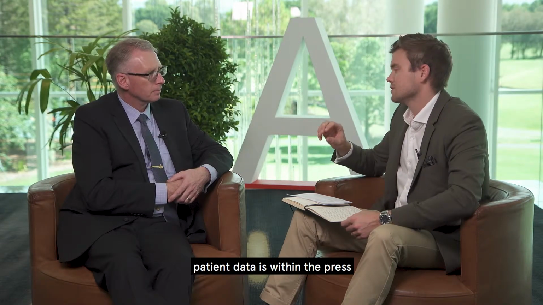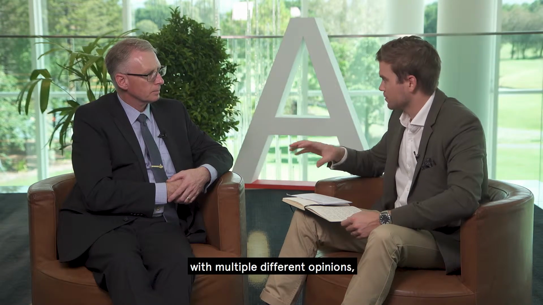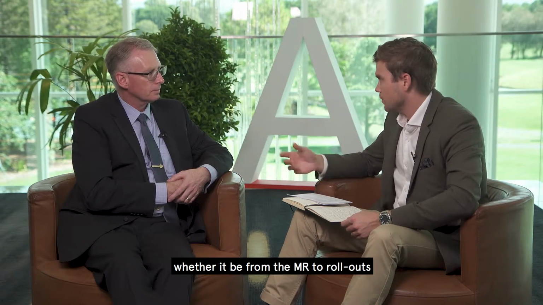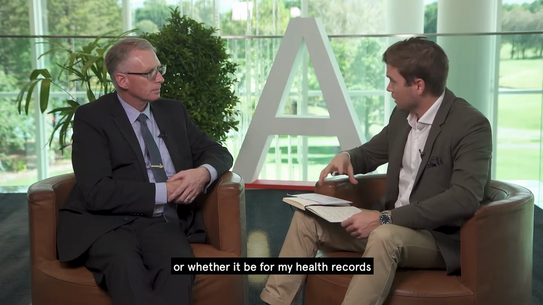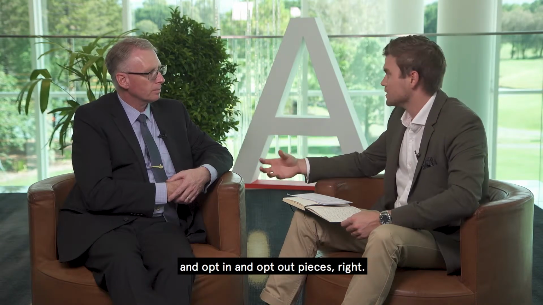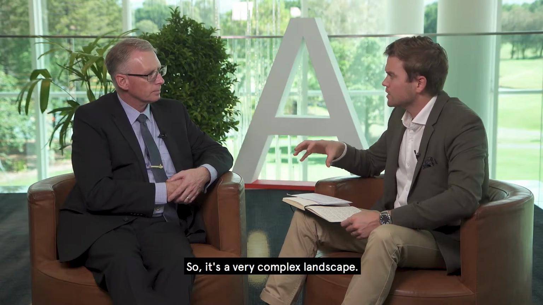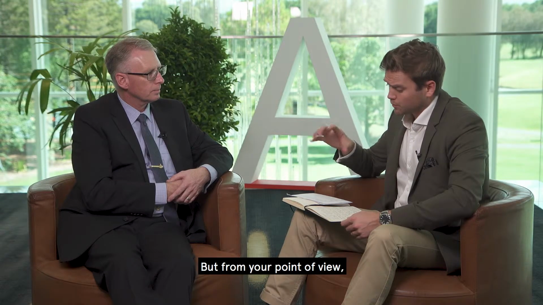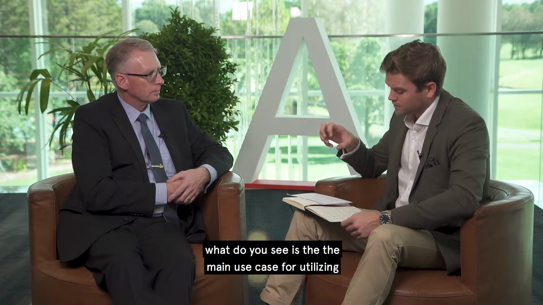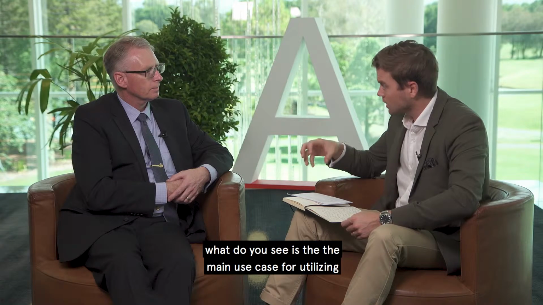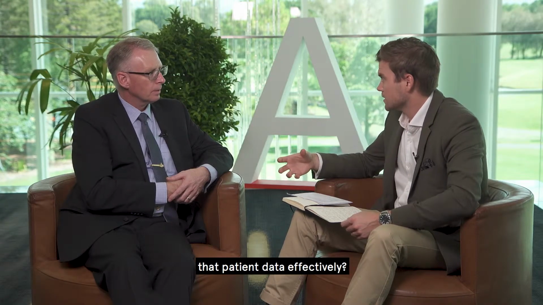Absolutely. So patient data is within the press with multiple different opinions, whether it be from the EMR2 rollouts or whether it be from My Health Record and opt-in and opt-out pieces, right? So it's a very complex landscape, but from your point of view, what do you see as the main use case for utilising that patient data effectively?